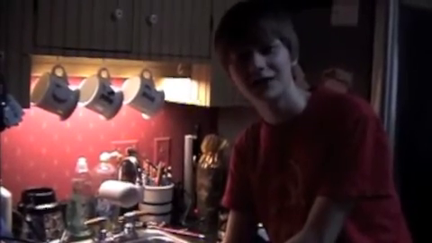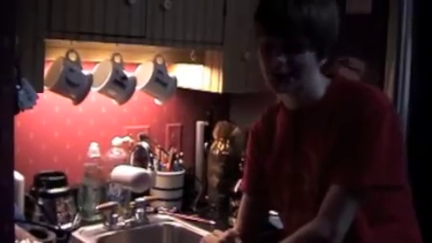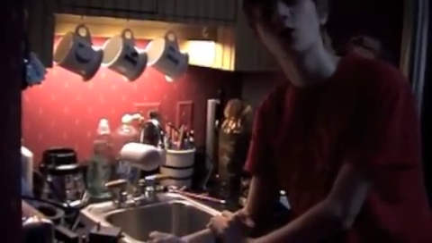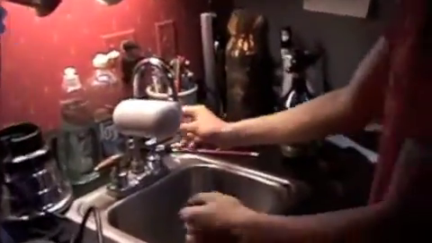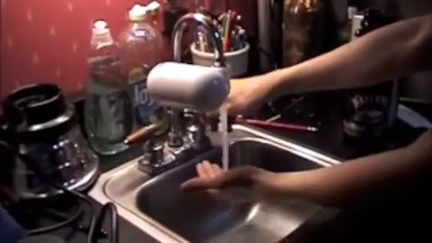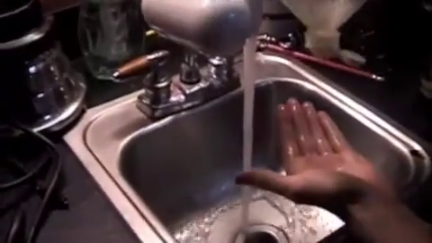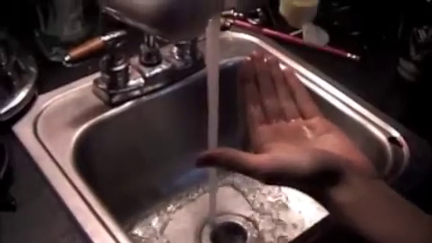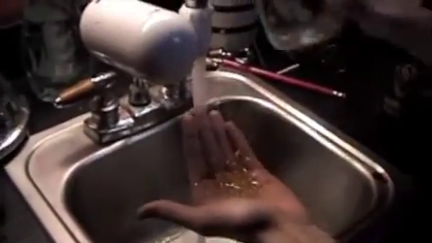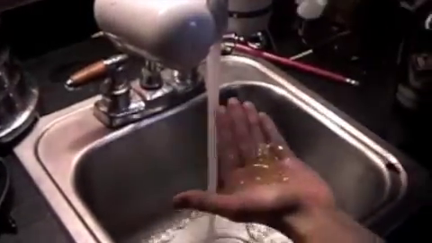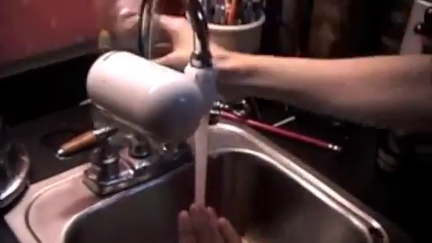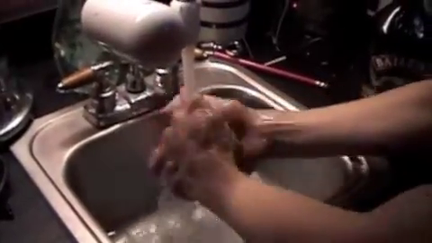Now, our healthy lifestyle choice was regular hygiene. I'm going to demonstrate this by washing my hands. Washing your hands is actually a great way to prevent Ebola. I fill my hands. Try singing Yankee Doodle Dandy, and by the time you're finished, your hands will be completely clean.